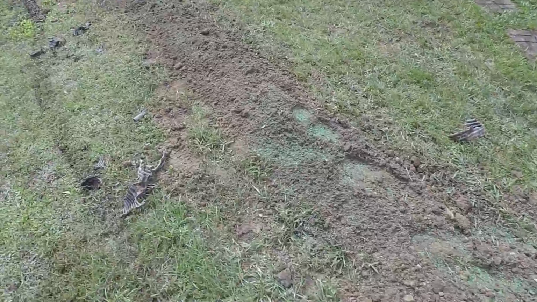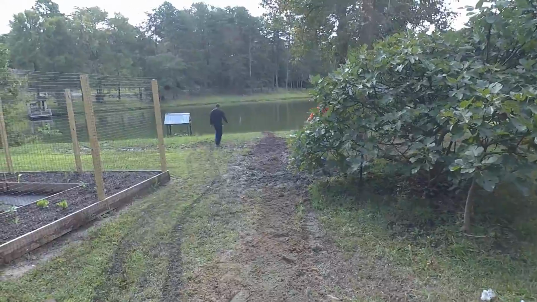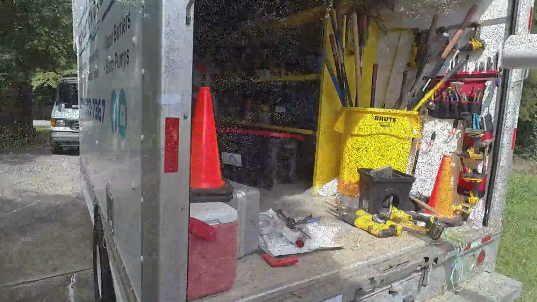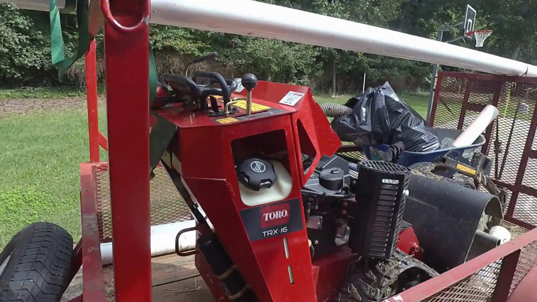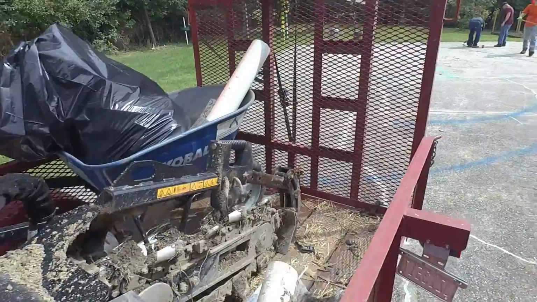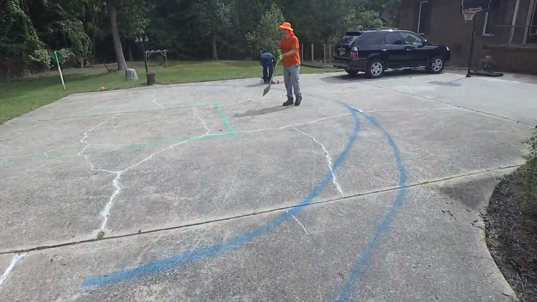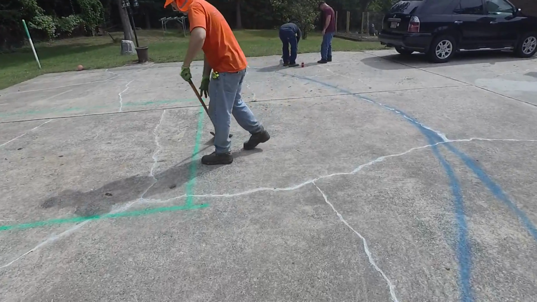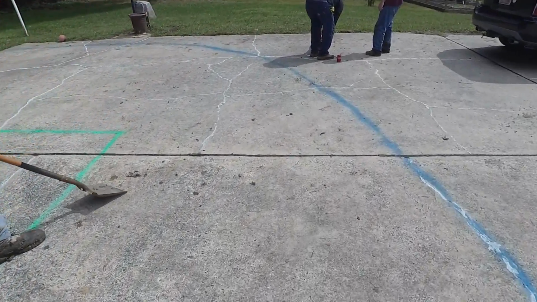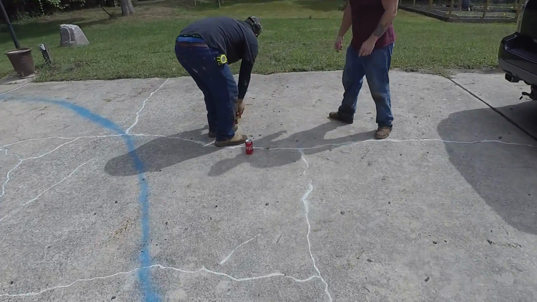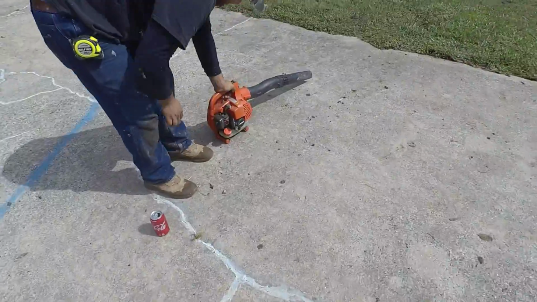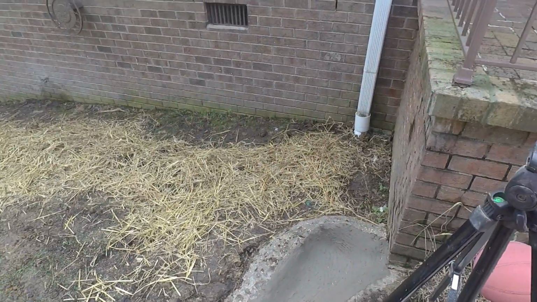We got everything covered back up, and we're getting things seated now. And I'm picking up some trash too. We are all loaded up and just getting a little bit of stuff cleaned up here. We tracked some mud over this driveway, so we're trying to get that cleared up. We are finished with this job.